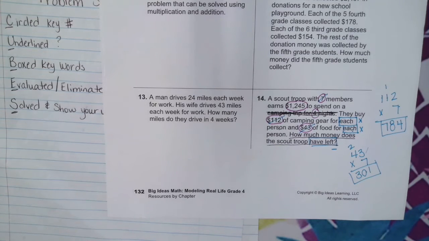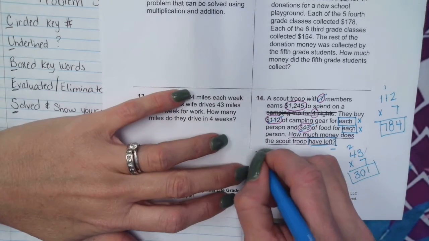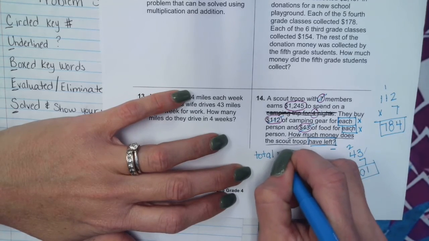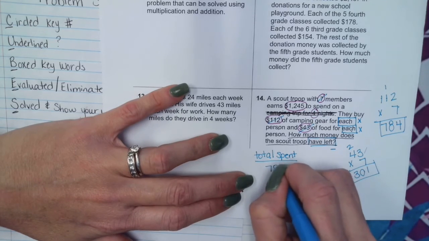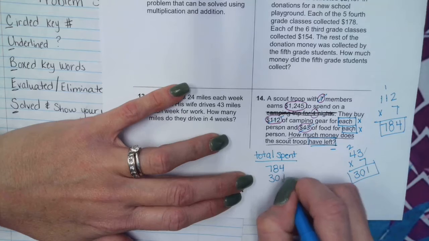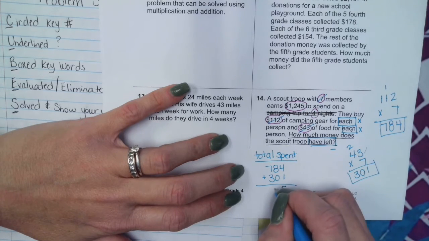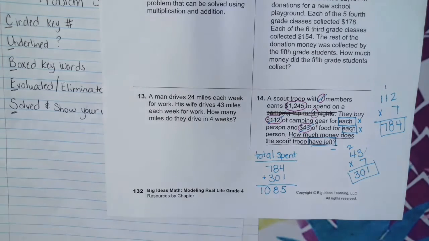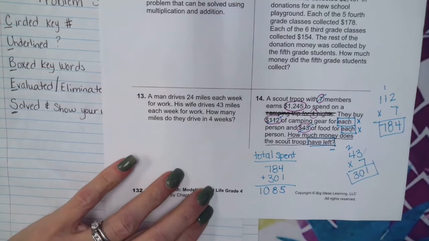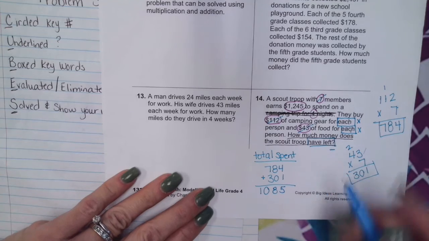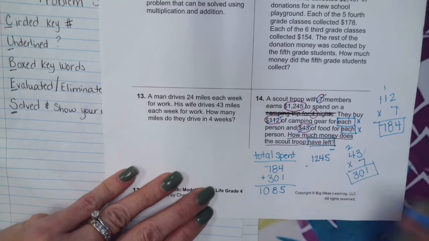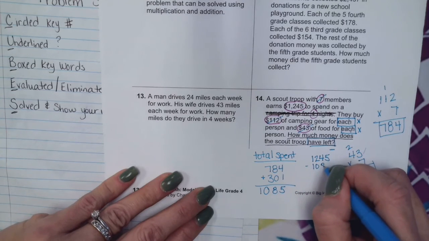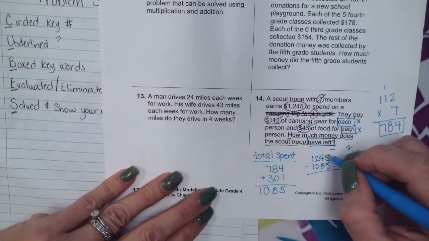So now I need to find out how much total money they spent. To find the total they spent, yes, I'm going to add. So total spent, 784 plus 301. $1,085 is how much they spent. But that's not what it's asking. It's asking how much they have left. So I'm going to take that $1,245 and subtract $1,085 from it.